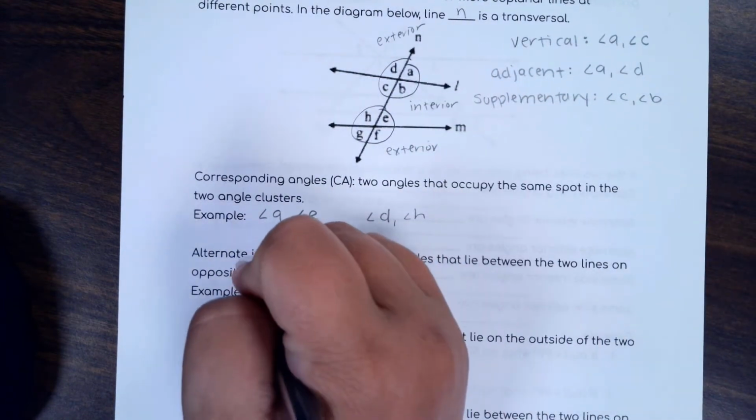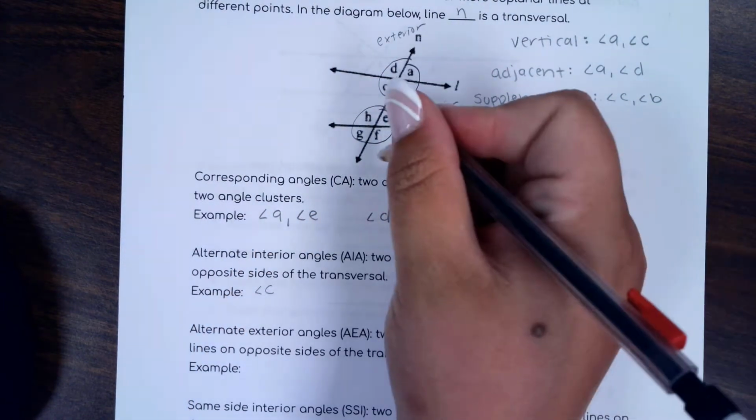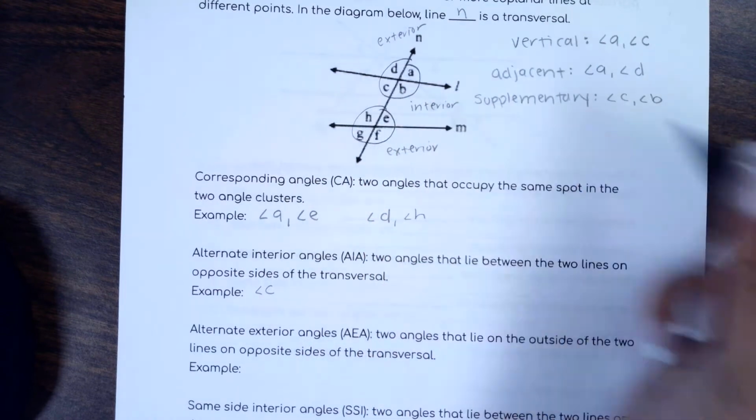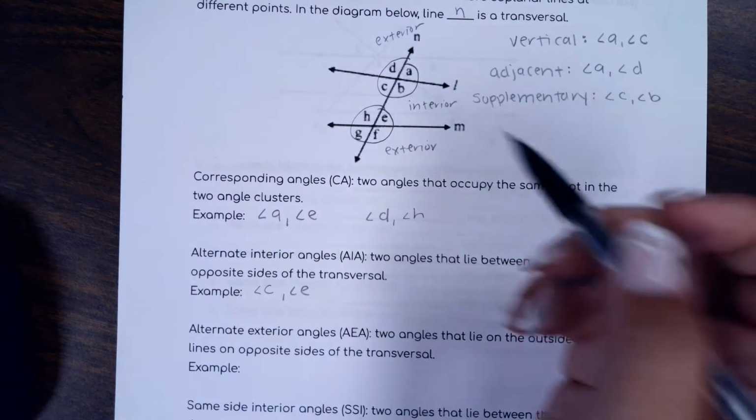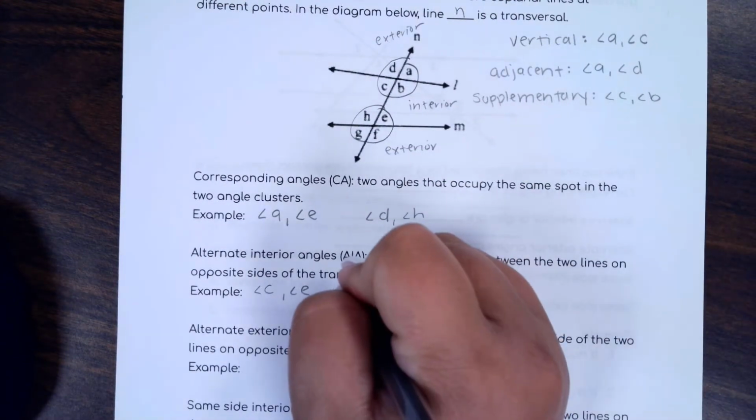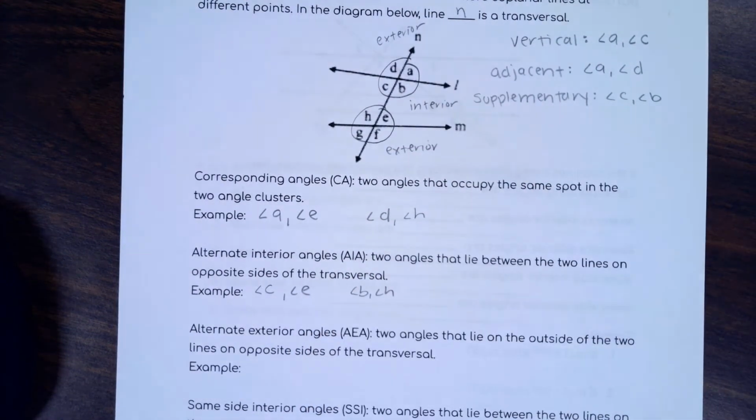So we could say angle C, and then we need an angle from the other cluster, so we could say angle E or B and H. Those are both examples of alternate interior angles.